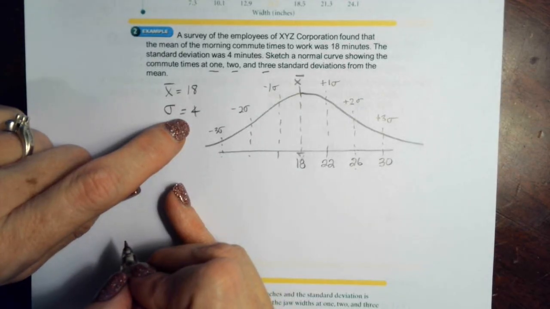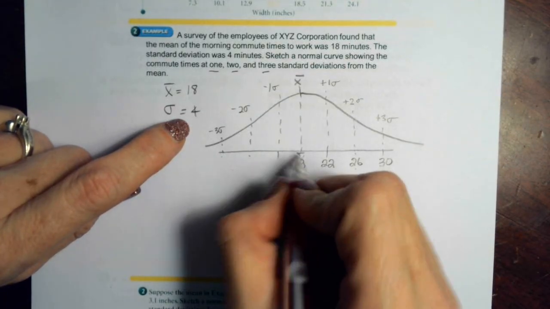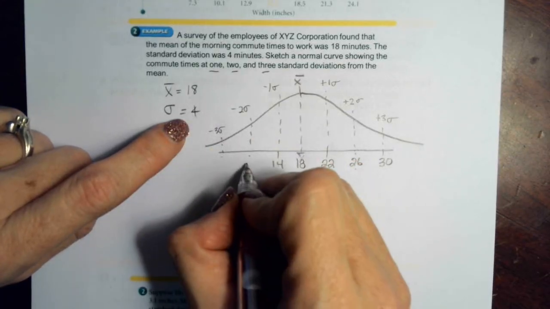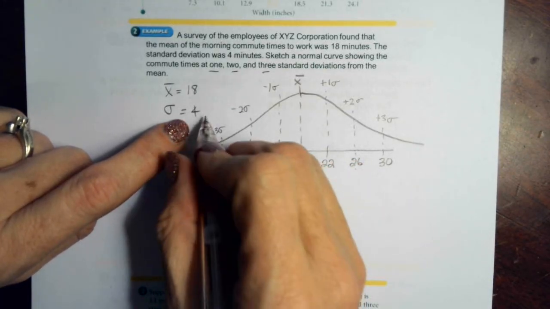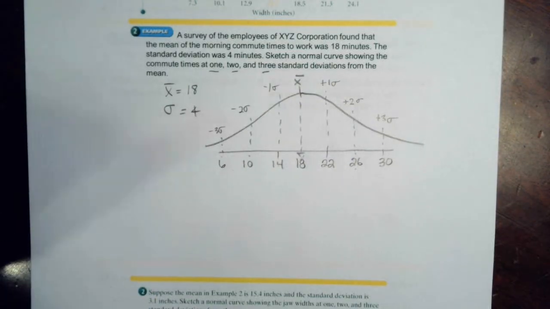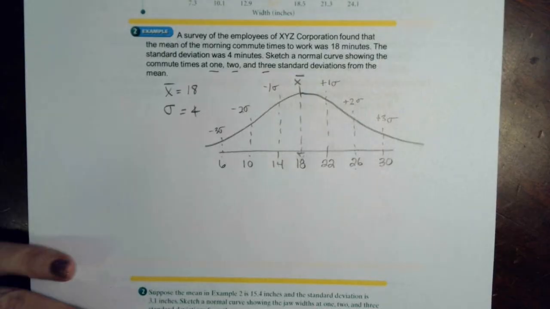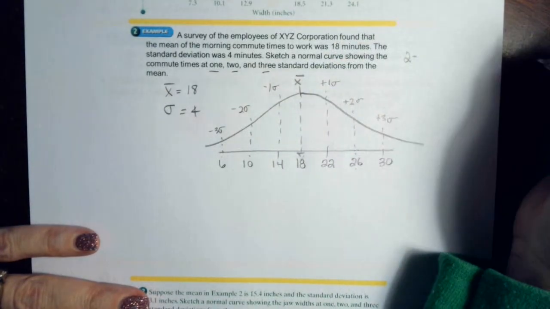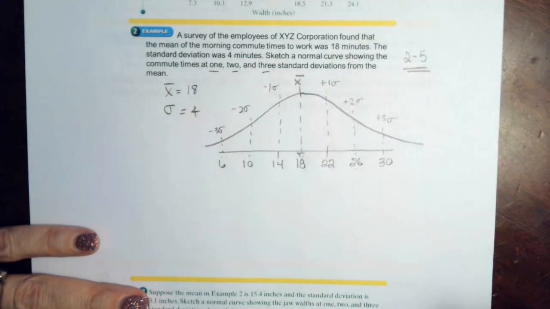Now let's do the deviations below. 18 minus 4 is 14. 14 minus 4 is 10. And 10 minus 4 is 6. And this is what you are supposed to draw. This is going to correspond with numbers 2, 3, 4, and 5 from your homework. Okay.